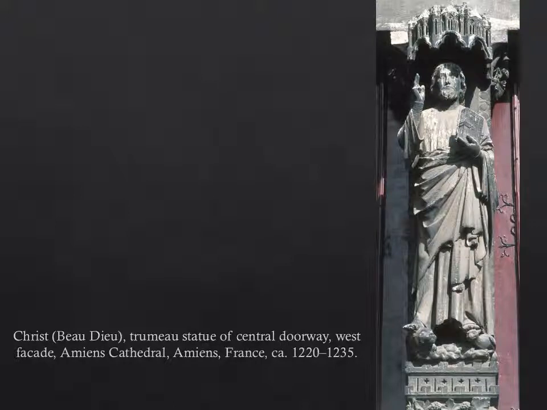Here we are outside of Amiens Cathedral, looking at the trumeau. We have a figure here called the Beau Dieu, a trumeau statue from about 1220 to 1235. Beau Dieu, and I apologize, my French is not that great, I may not be pronouncing that quite right. He blesses all who enter Amiens Cathedral.